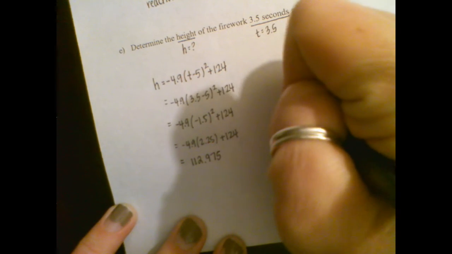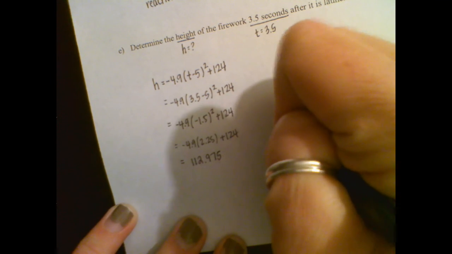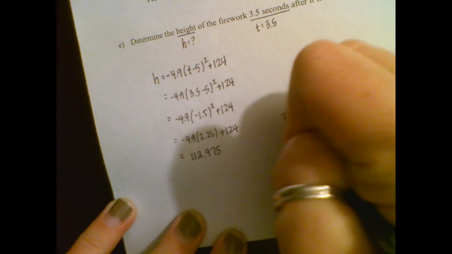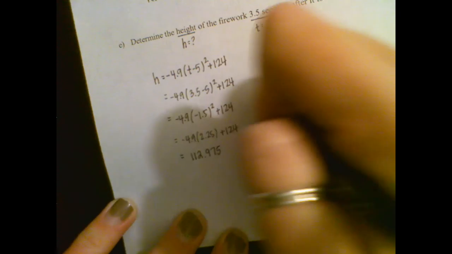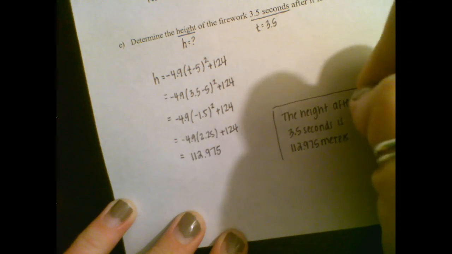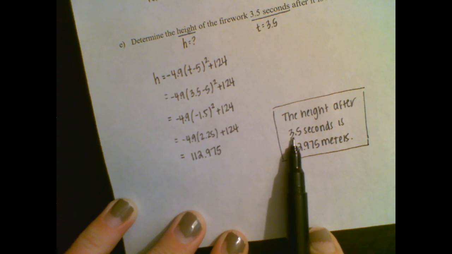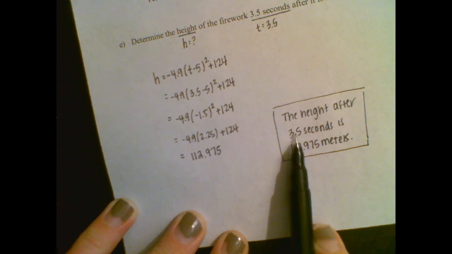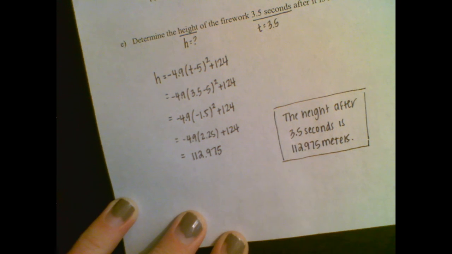So the height of the firework after 3.5 seconds is 112.975 meters. And that makes sense if you think about the reasonableness of the answer. We know that our maximum height is 5 seconds after it launches, and we know that our maximum height is 124. So if we're not quite at 5 seconds yet, then we're not going to be quite at 124 meters yet. So that makes sense in the context of the problem.